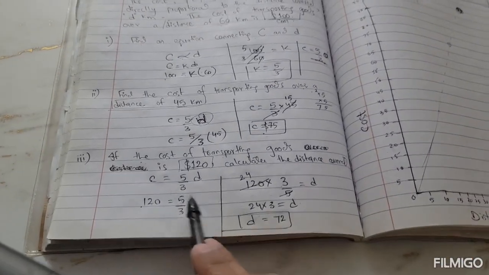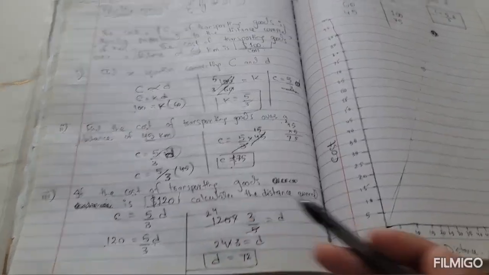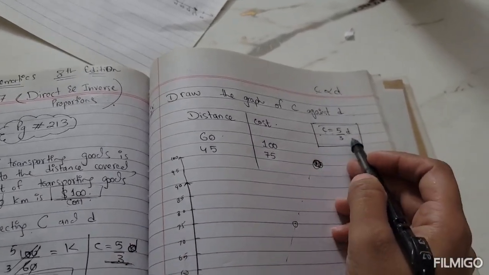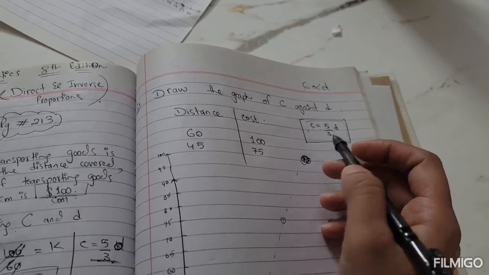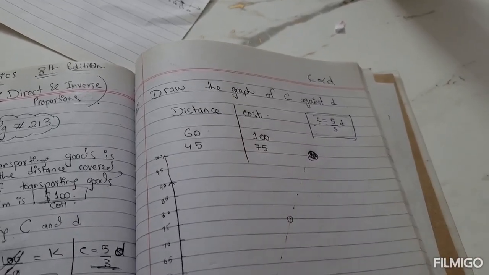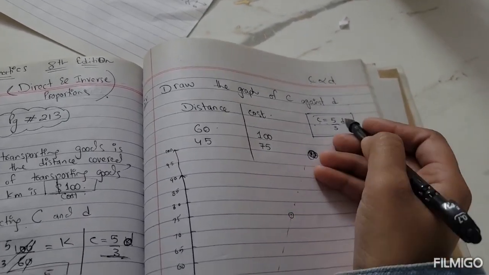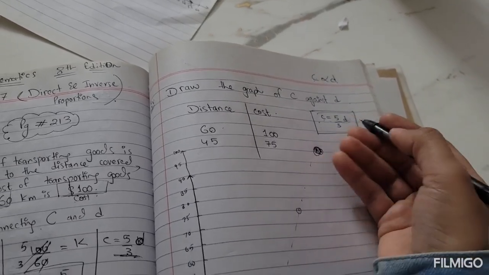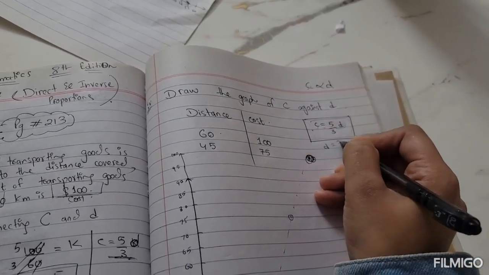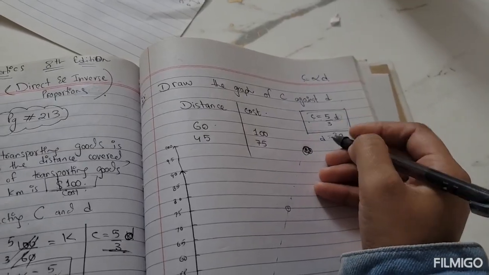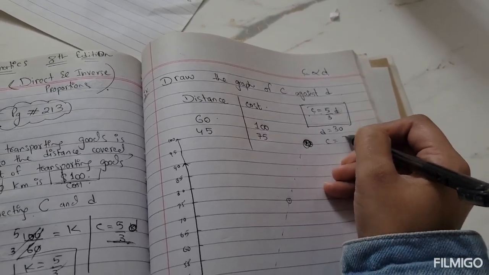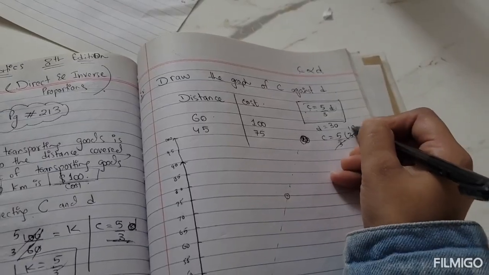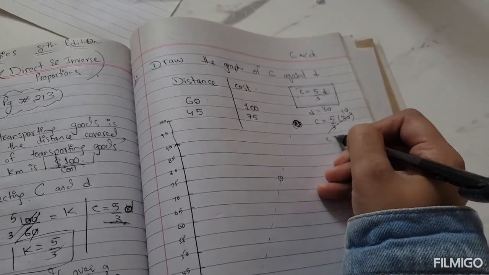I'm not taking the values of part 3 as they are quite larger. So the thing is that you have the connecting equation, so you can take any smaller value as well. Just choose any value, and let's suppose that distance is 30 kilometers, if d is equal to 30, so what will be the cost? Substitute it over here, 5 upon 3 into 30. So 3 tens are 30 and 5 tens are 50. The cost will be 50.